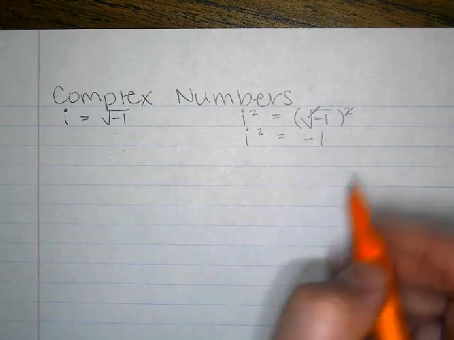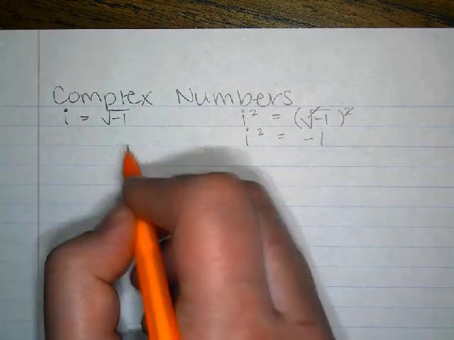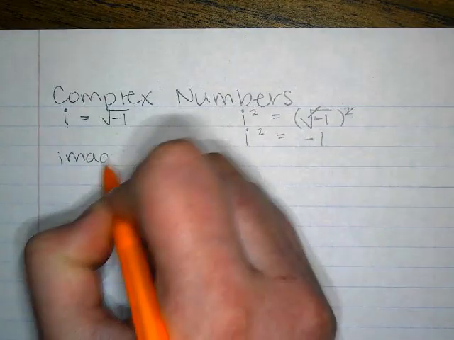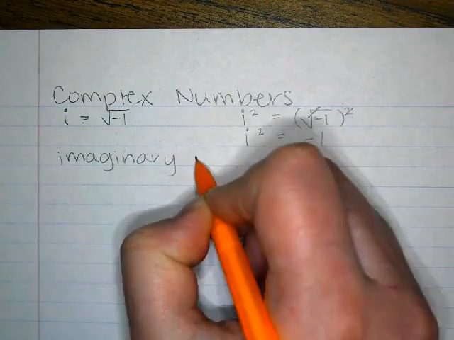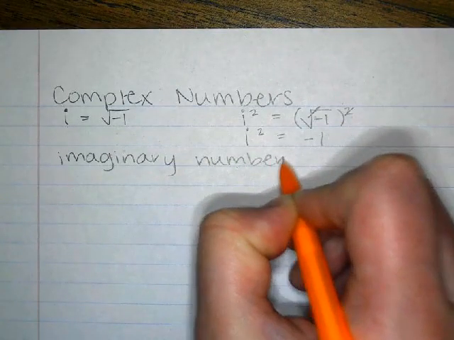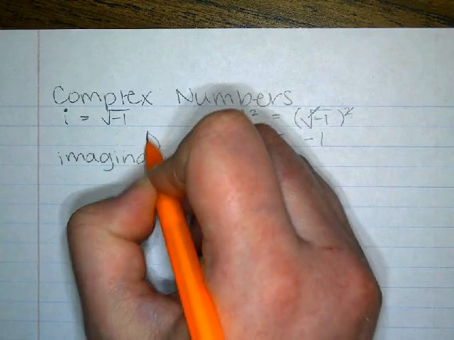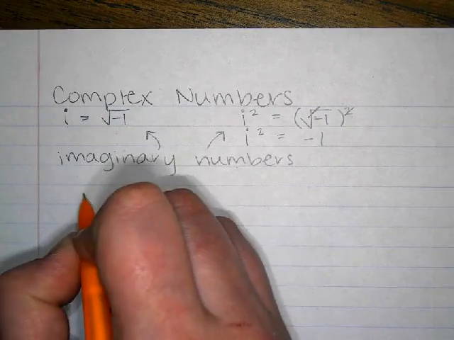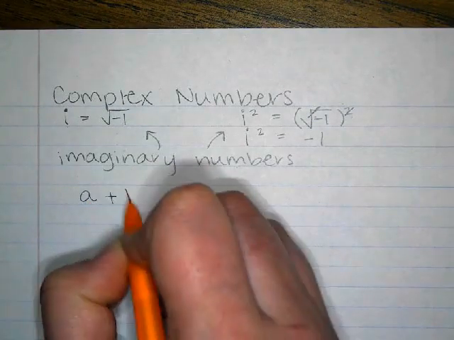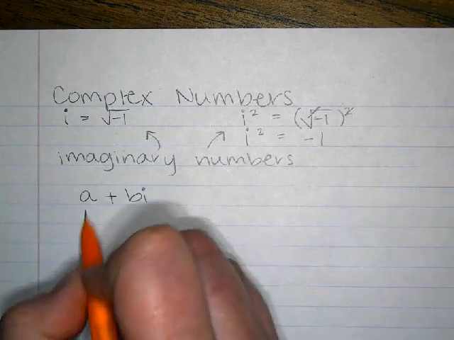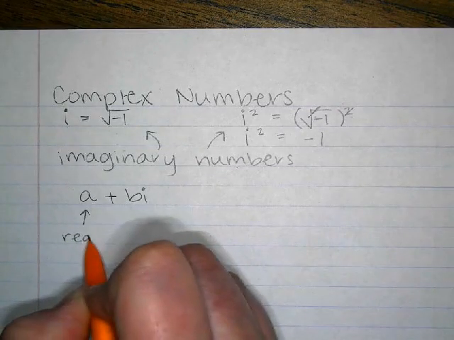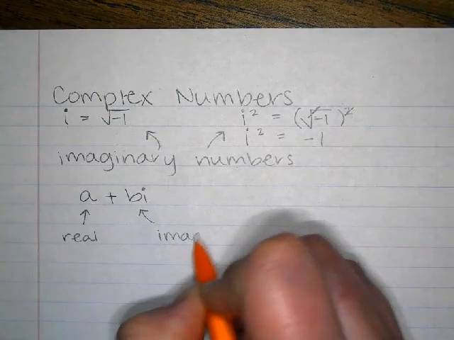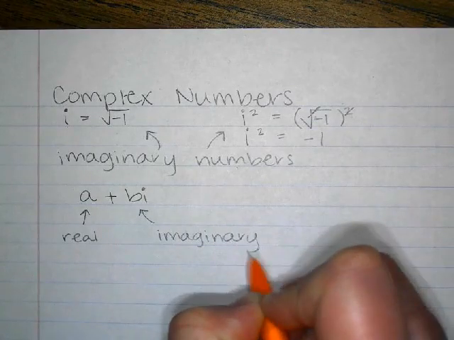Okay? Now, complex numbers, so this is what we just did was imaginary numbers. I should have written it above what I just wrote. Imaginary numbers. So we learned two things about imaginary numbers. Now, specifically for complex numbers, they are written as a plus bi. So a is the real part of the complex number. bi is the imaginary part of the complex number.